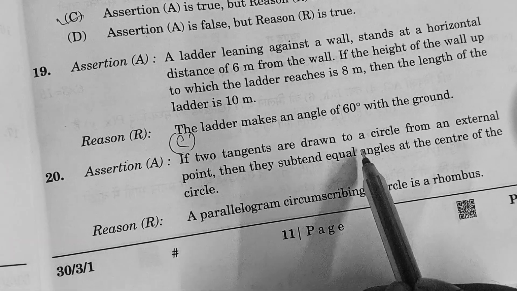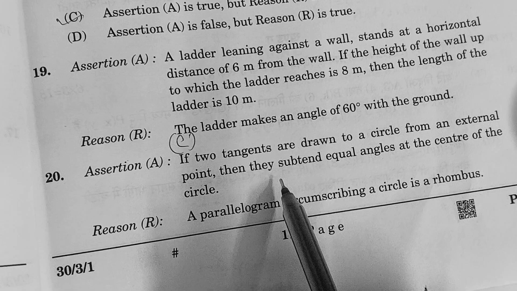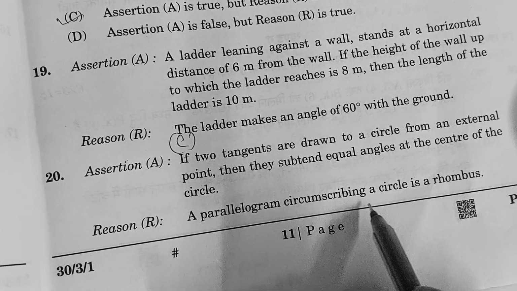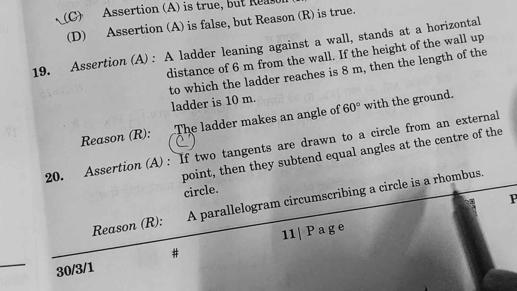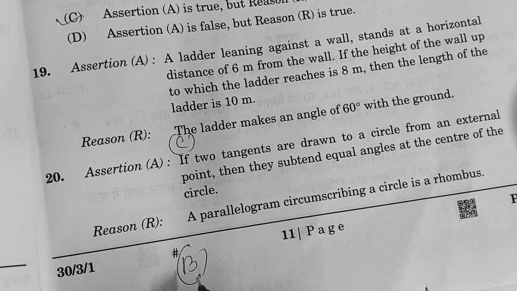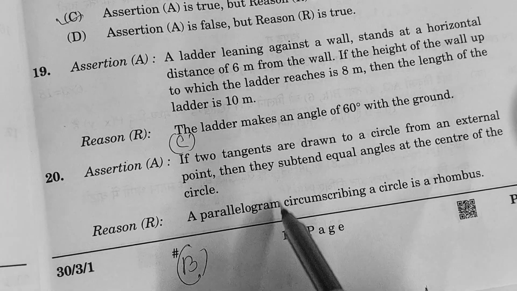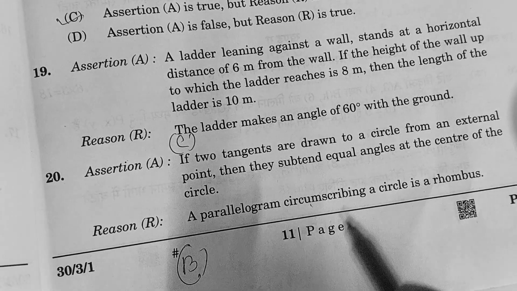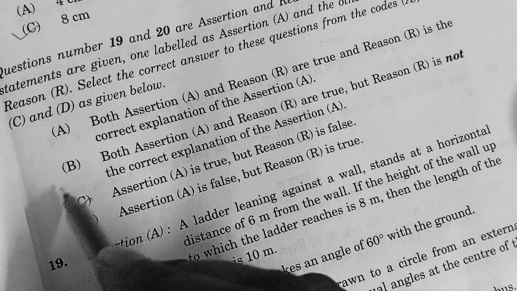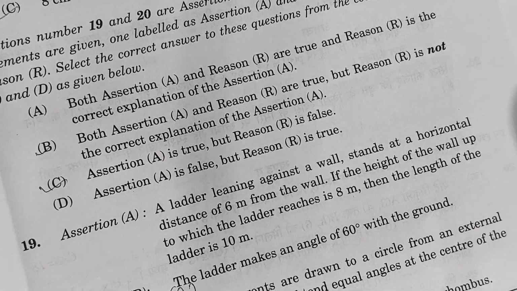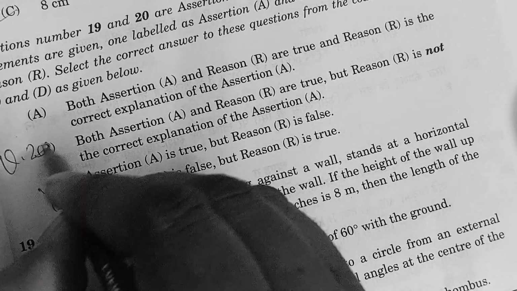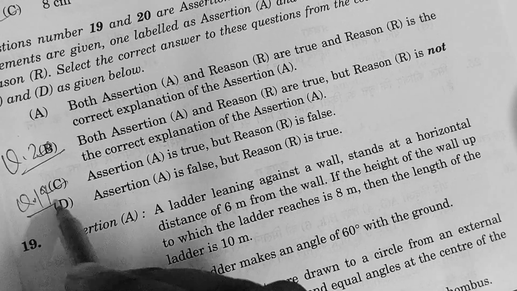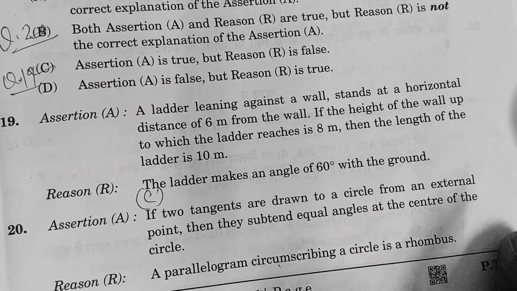If two tangents are drawn to a circle from an external point, then they subtend equal angles at the center. Assertion: a parallelogram circumscribing a circle is a rhombus. Here option B is correct because assertion and reason both are true, but R is not the correct explanation of A. So option B for question number 20, and C is the answer for question number 19. So there are 20 MCQ questions.